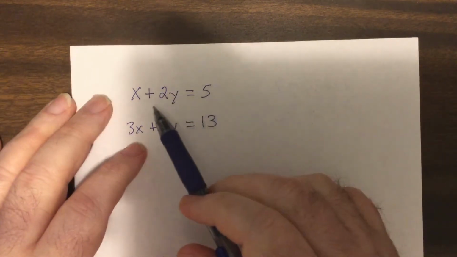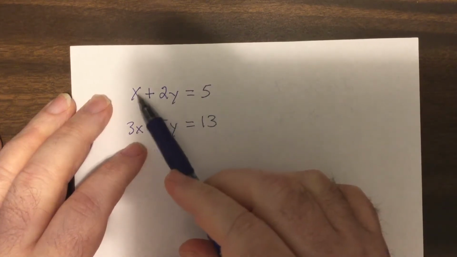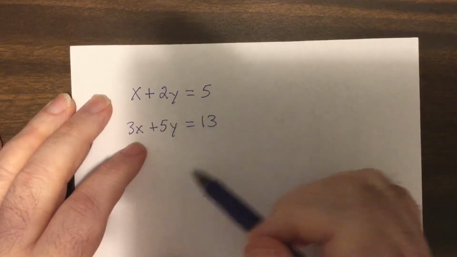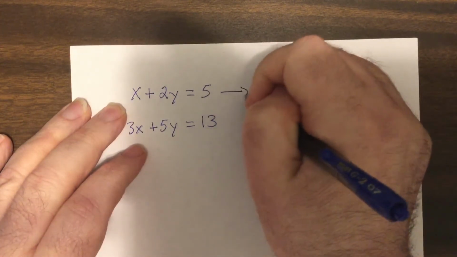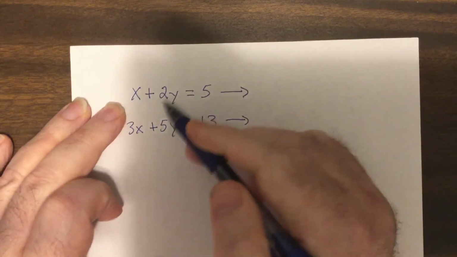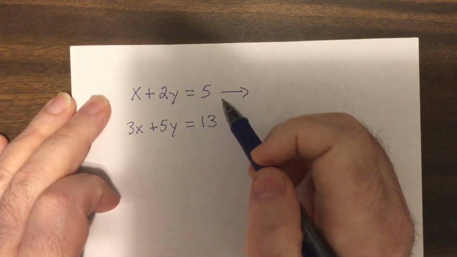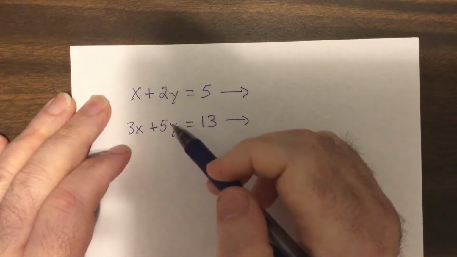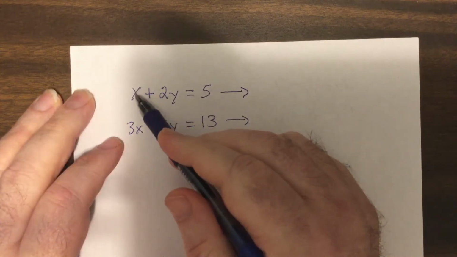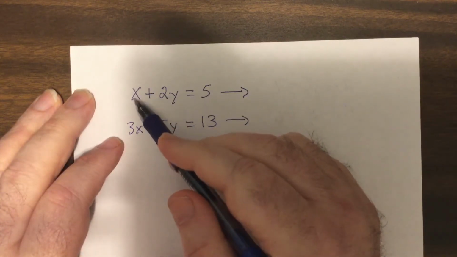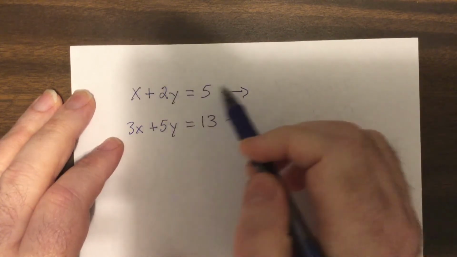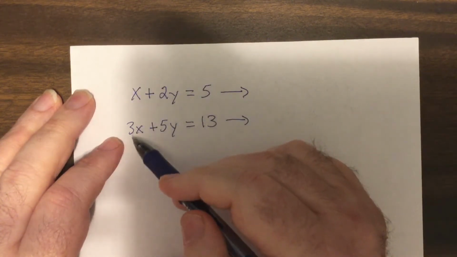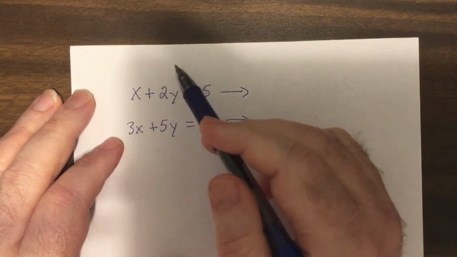So you could solve this by substitution. Solve for this x, substitute it into the other variable. But elimination says this: we're going to multiply one equation or both equations by numbers to get opposite coefficients. So notice if I want to get opposite coefficients for the x, I can multiply this by -3, the whole equation. So I'd have -3x and positive 3x, they're opposite.